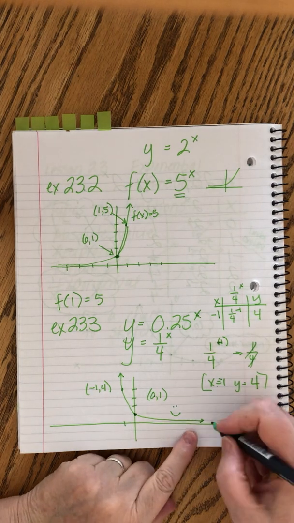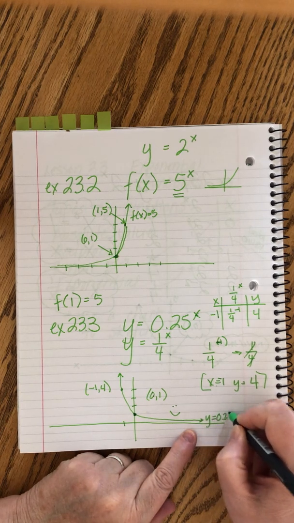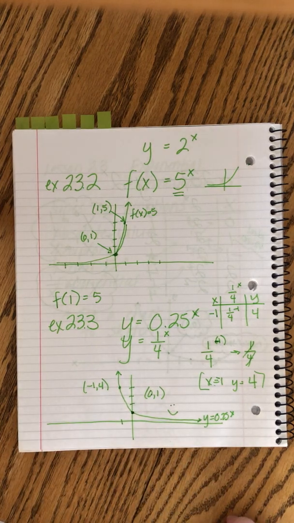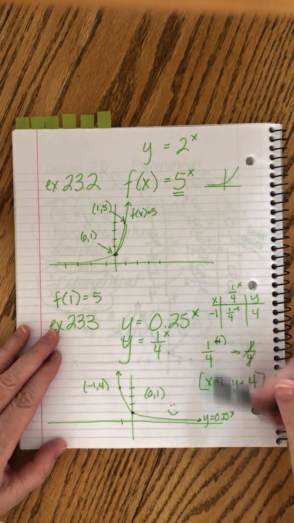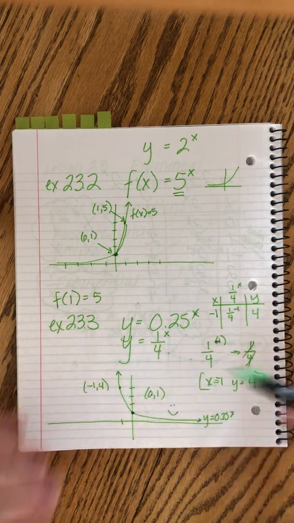And I can call this curve y equals 0.25 to the x. That's the name of that function or curve. We know that it passes the vertical line test, right? Because there's no way to draw a vertical line that would hit more than one point.